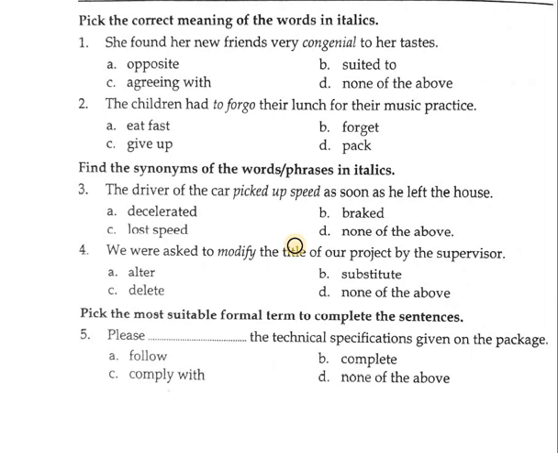Next question is, the children had to forgo their lunch for their music practice. The children had to forgo. To forgo means, it's not to forget. Forget എന്നല്ല അതിൻ്റെ അർത്ഥം. To forgo means give up. The children had to give up their lunch for their music practice. The children had to forgo means the children had to give up.